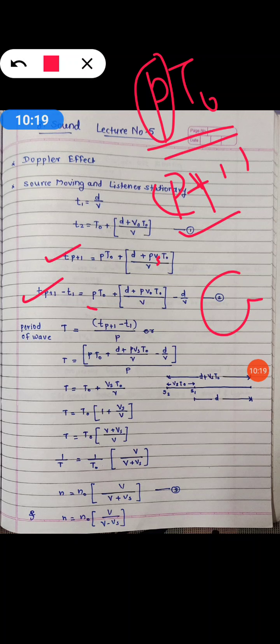Okay, and the period of wave can be recorded by the listener. How much period will be recorded? What period of wave will be recorded by the listener?